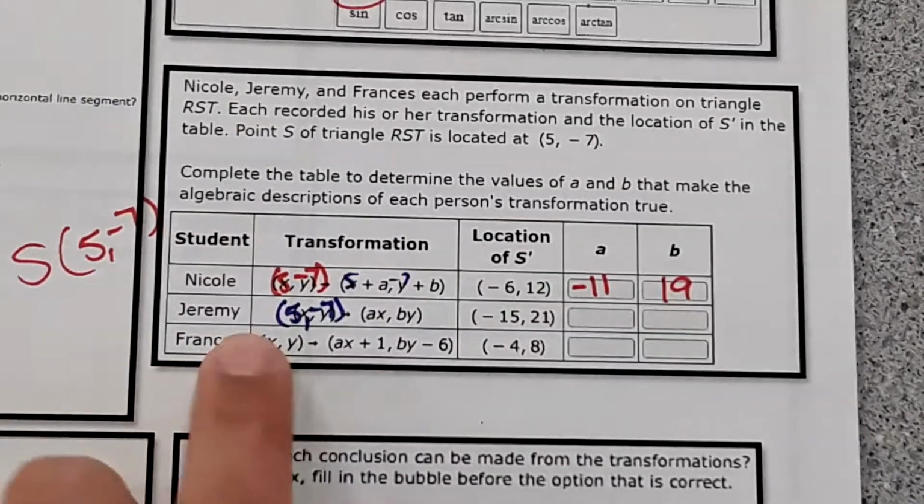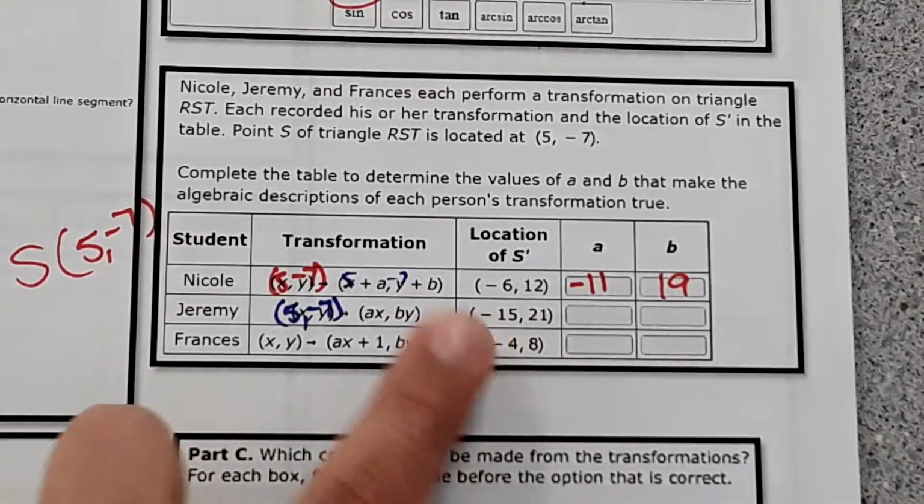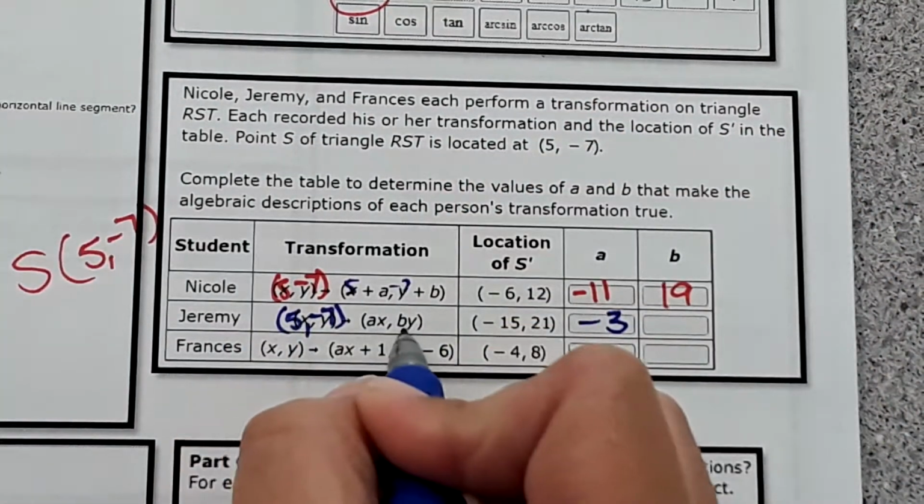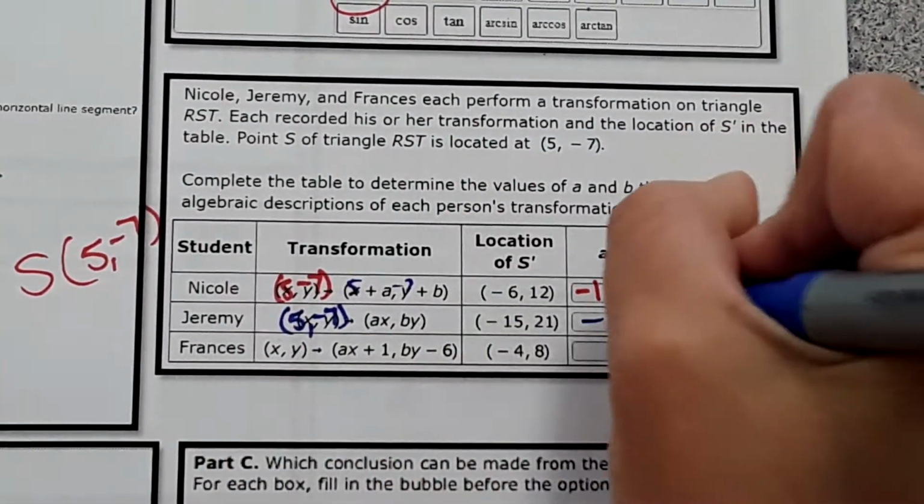5 times what equals -15, it would be -3. And then -7 times what equals 21 would be -3 again.